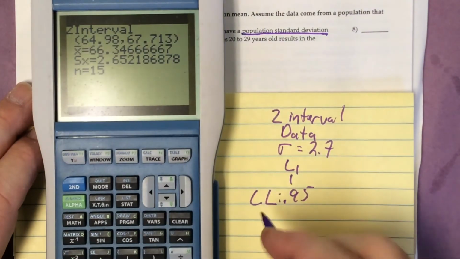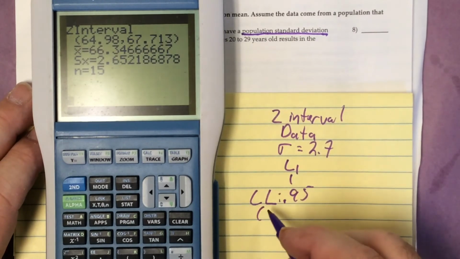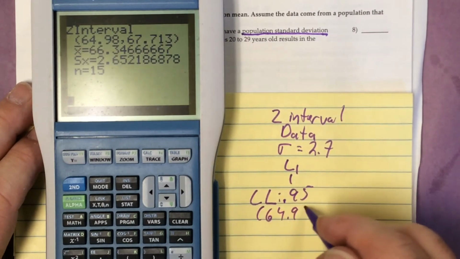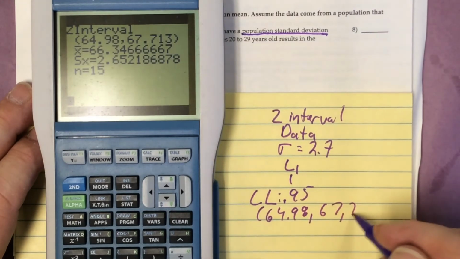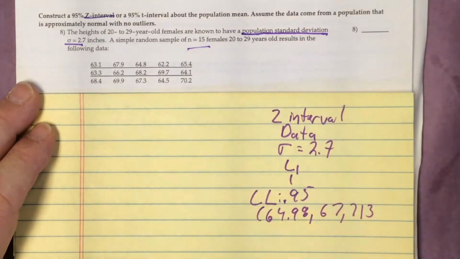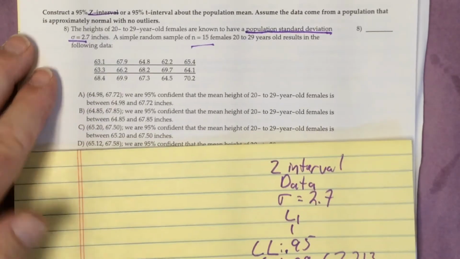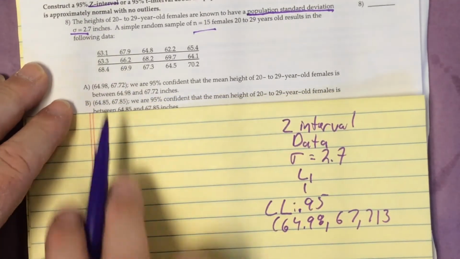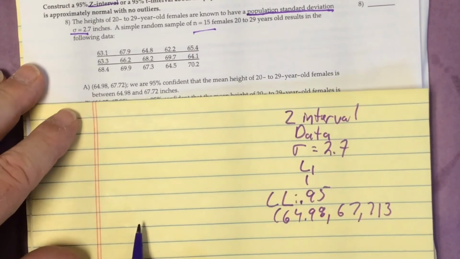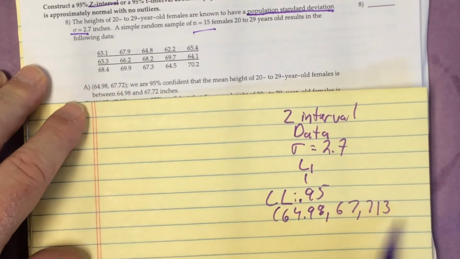So what do we get for the confidence interval here? We get 64.98 to 67.713. That's what the calculator generates here. And let's see what our answers show. So we have, see, 64.98. That looks like a good candidate. Probably going to be choice A, the 67.72.